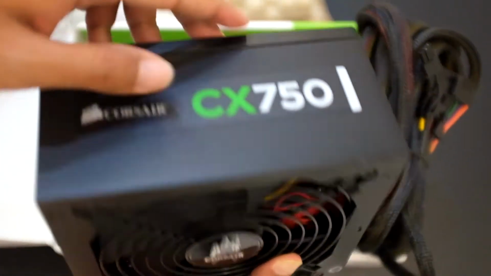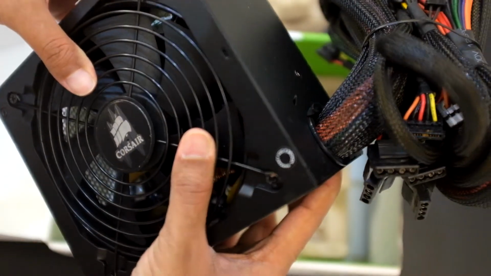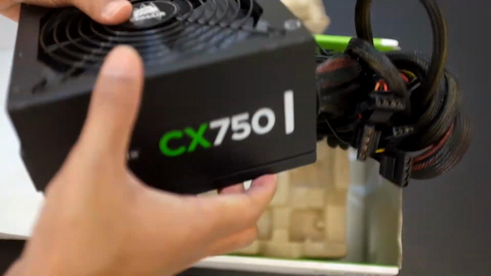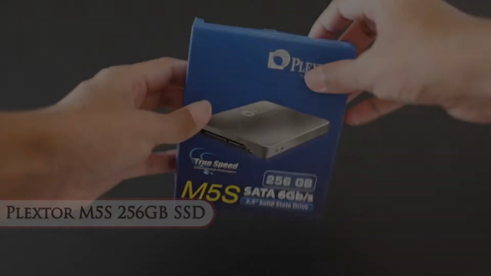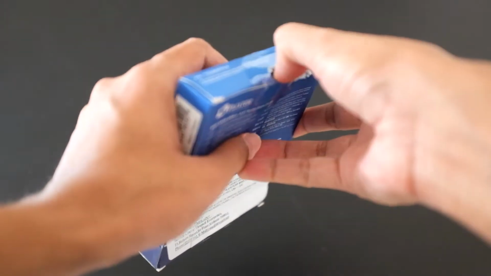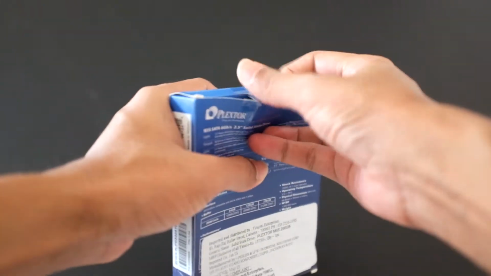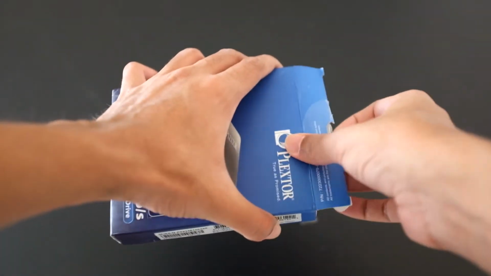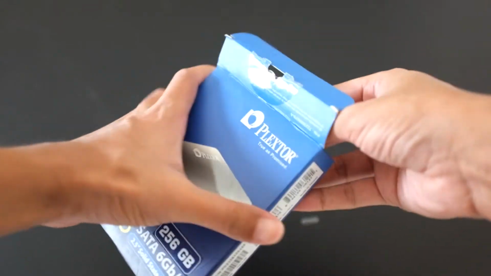Now I didn't know that before ordering the case, so I was lucky in some ways that this power supply will fit just about right. For storage, we'll be using a solid state drive. Now I chose the Plextor M5S SSD over the other brands like Kingston and Samsung because the price per gigabyte for this 256 gigabyte model was the cheapest compared to the other brands.